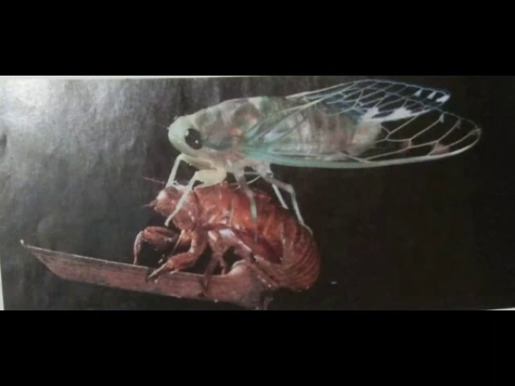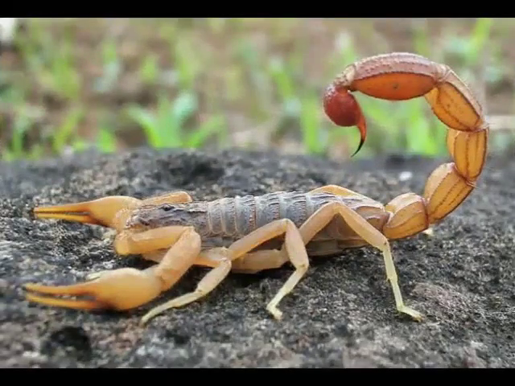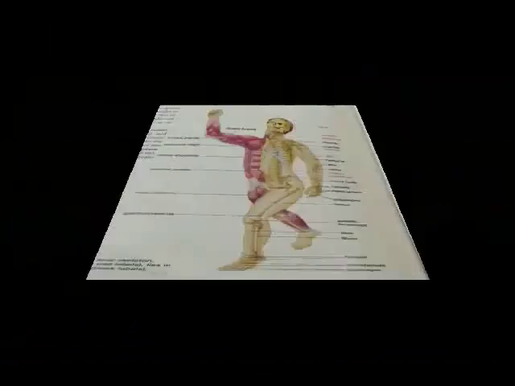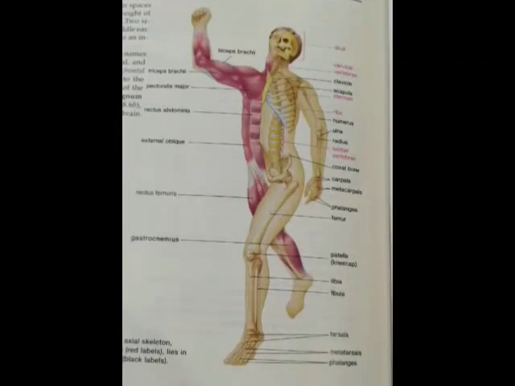Molting means removing their old shell and producing their new shell. For example, cockroach and scorpion. Third one is endoskeleton. Endo means inner side, and endoskeleton is present in human beings.